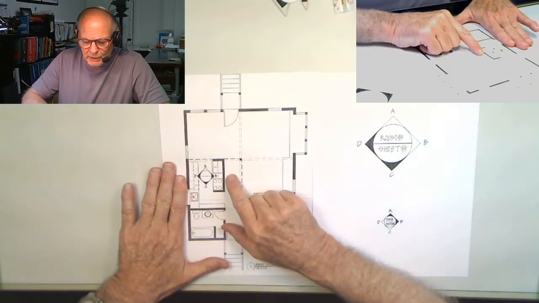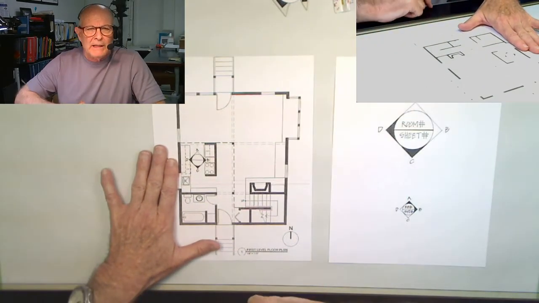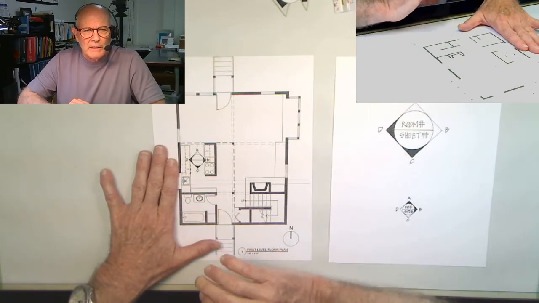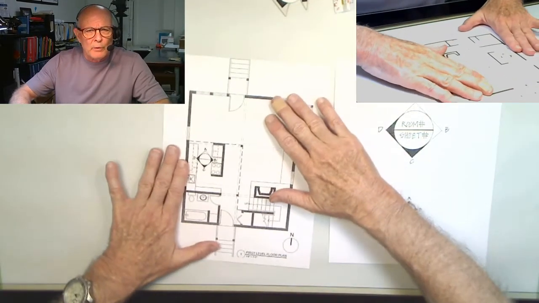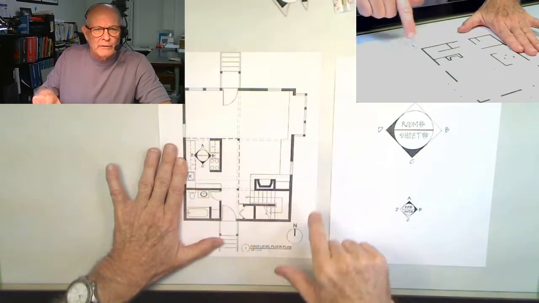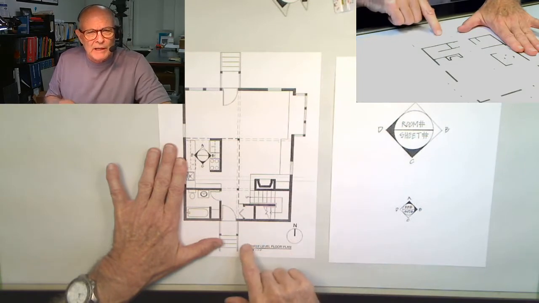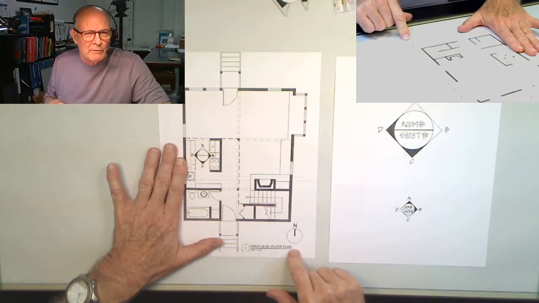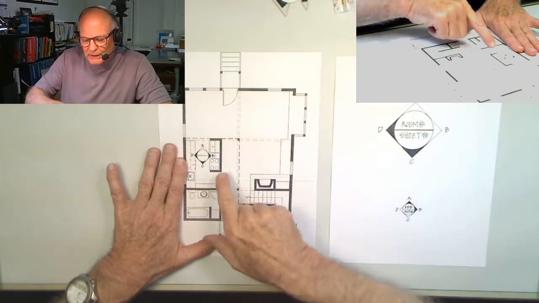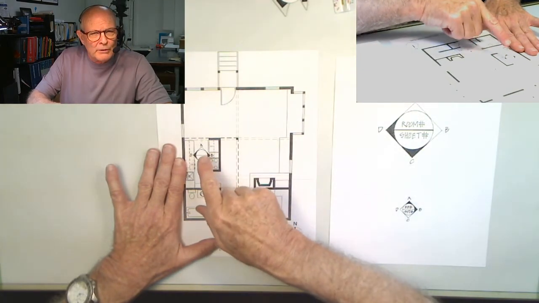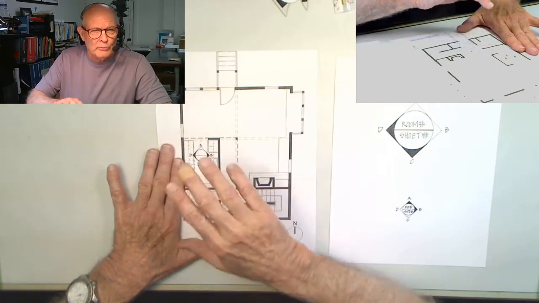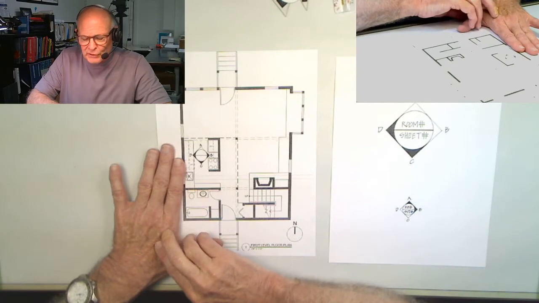I want you to observe that the plan is right reading. All right, so we're not doing anything tricky with the orientation. You can read all the symbols and all the information correctly. So that's why I'm referencing the right reading, because your interior elevation symbol needs to refer to the drawing in that orientation.